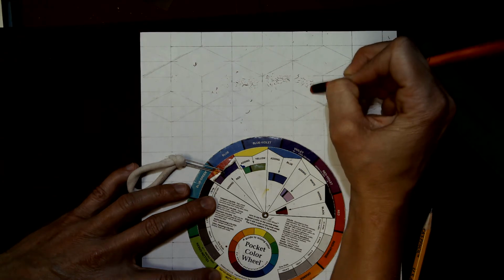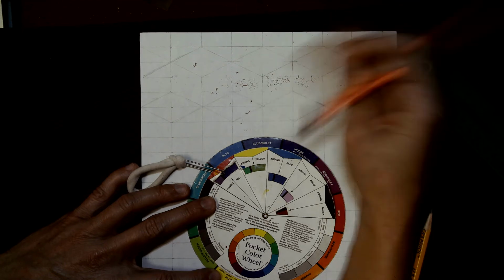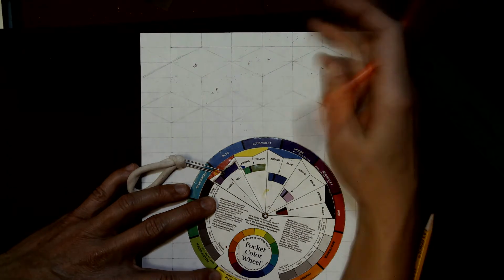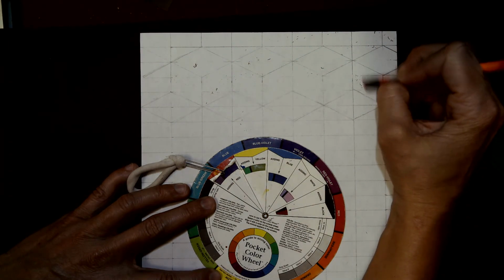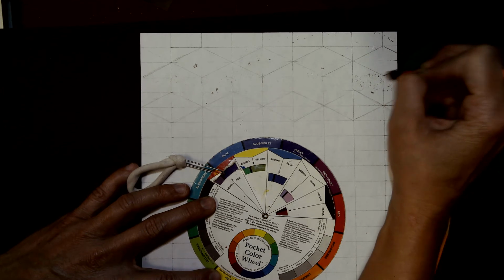So part of assigning color is, of course, to get you to learn color schemes and a little bit about color theories, but also so that you can give a resolution for the viewer who's looking at this really complicated piece of work.